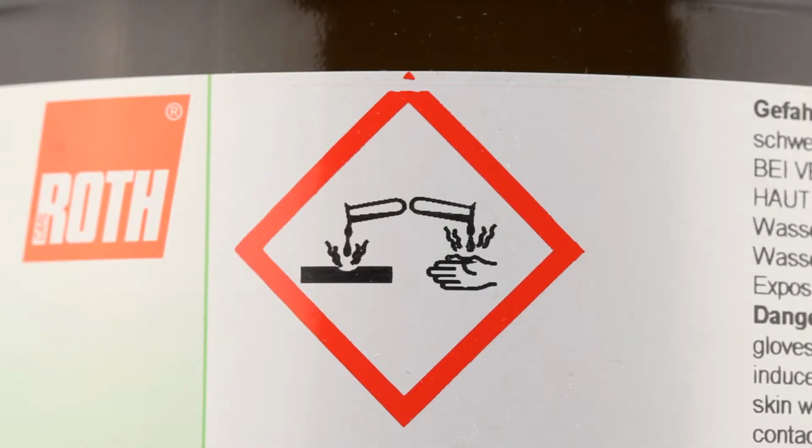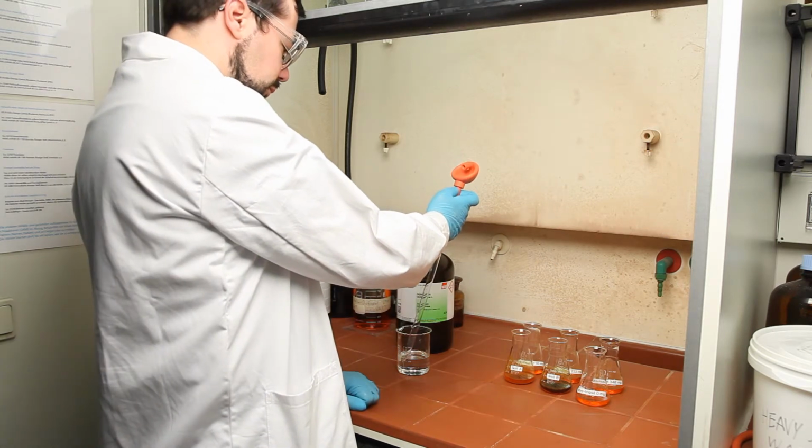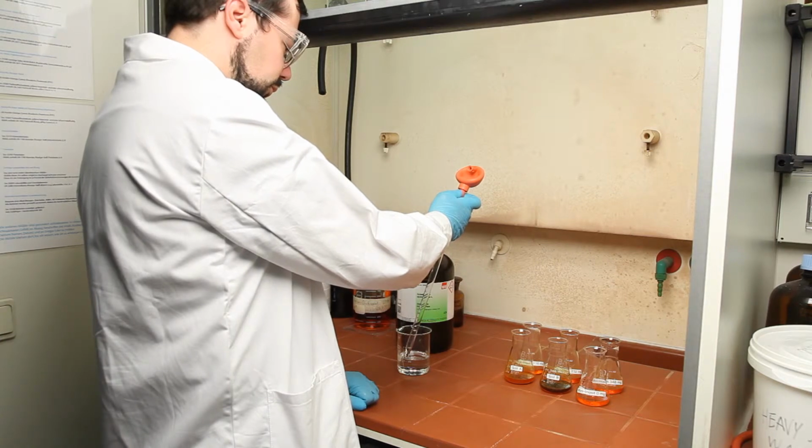Sulfuric acid is a very strong and aggressive acid, which may cause serious injuries. Be careful and always wear your personal protection. We add 15 milliliters of concentrated sulfuric acid to each sample.